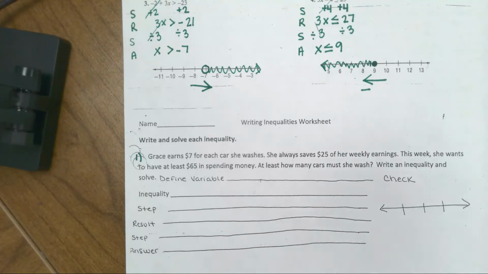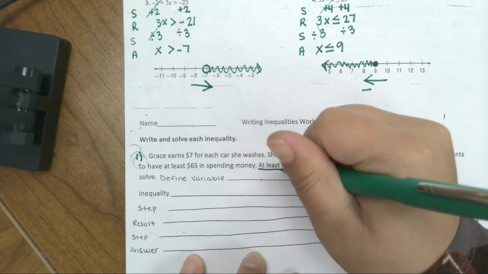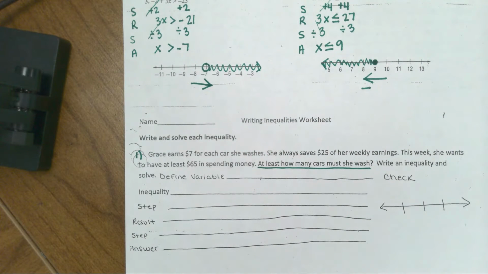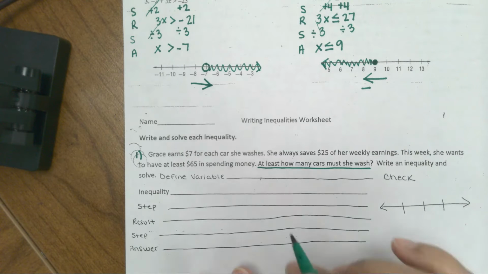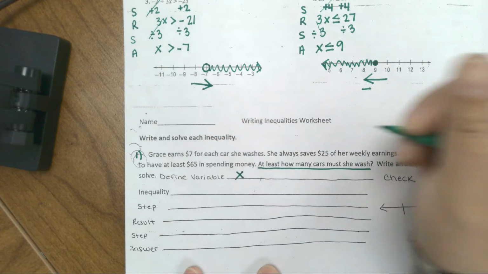So, just like equations, we still have to define our variable. Defining our variable is what we're looking for. We're looking for at least how many cars she can wash. When we define our variable, once again, we're in inequality, so we should not have any equal signs. So our variable is going to be x.